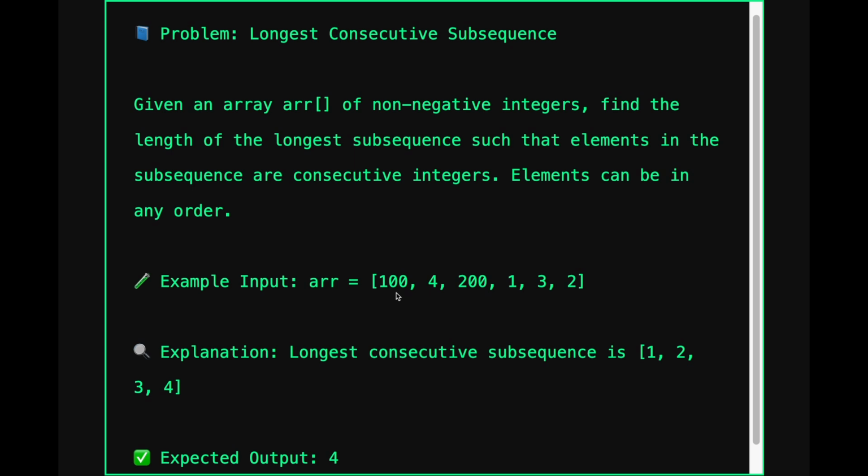And if 99 is not present in the hash map, it means this is a valid start of a new subsequence of consecutive integers. Now, 99 is definitely not present in my hash map because it is not part of this input array. Hence, I can say that 100 is a valid start, and now I will start expanding this sequence forward.